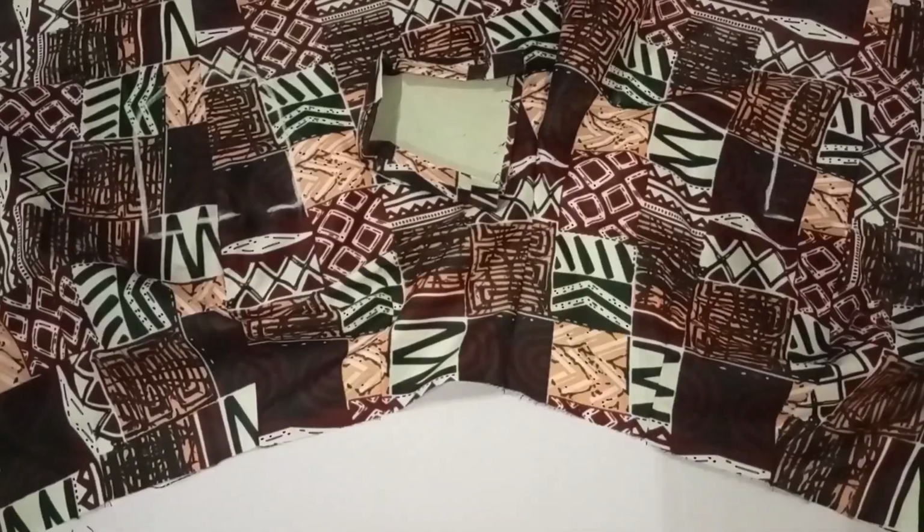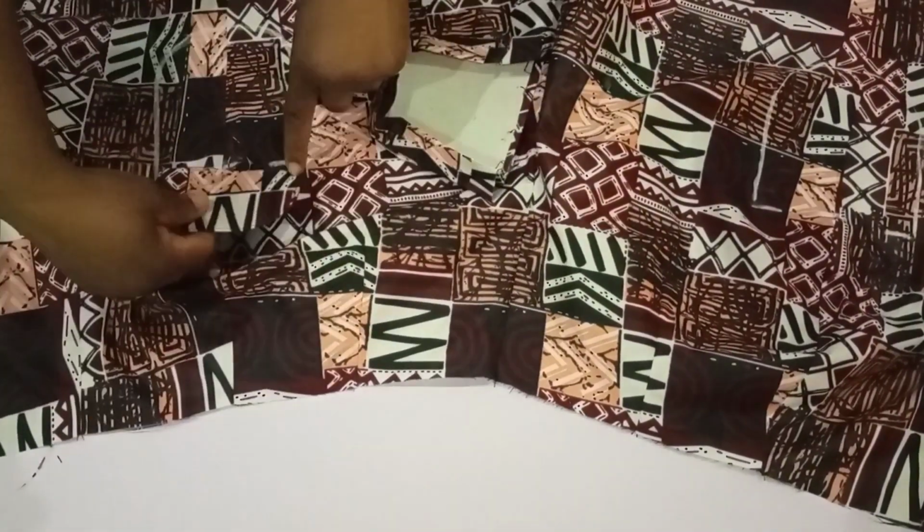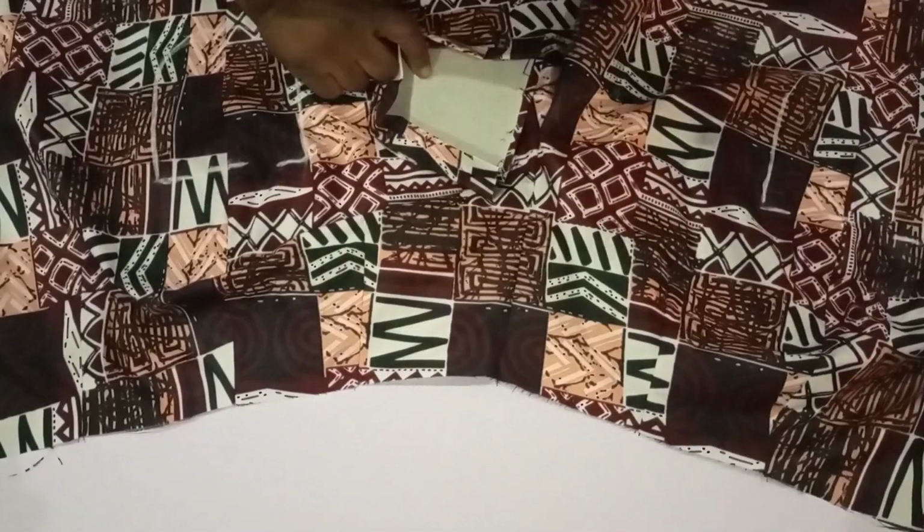So I'll do the same thing at the other side towards the hip line. That's where I'm placing my cargo pockets.